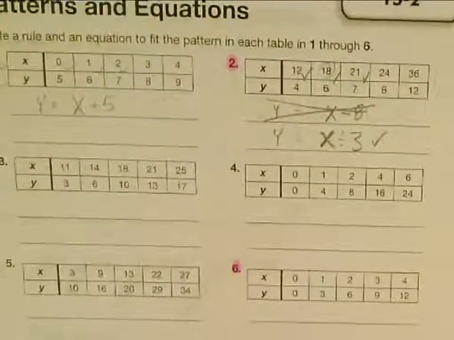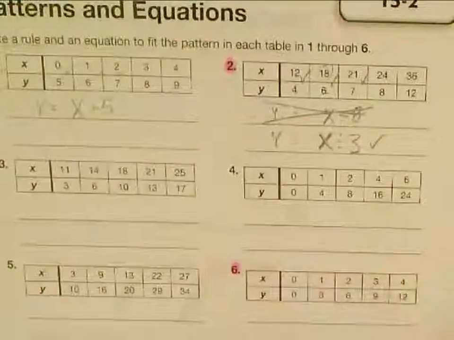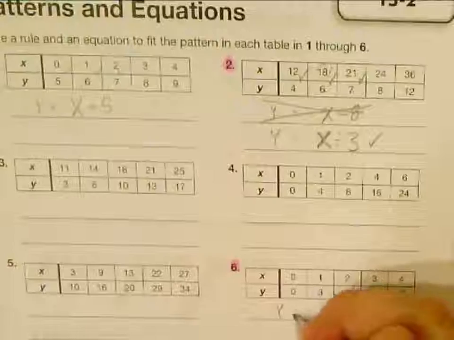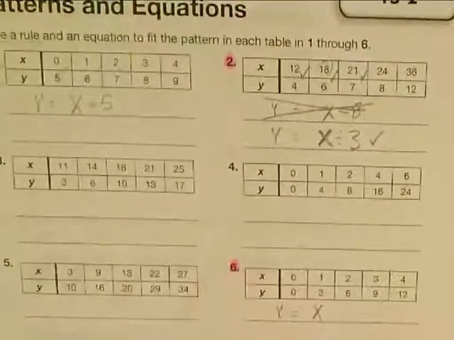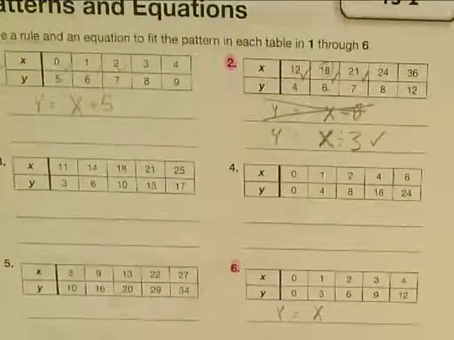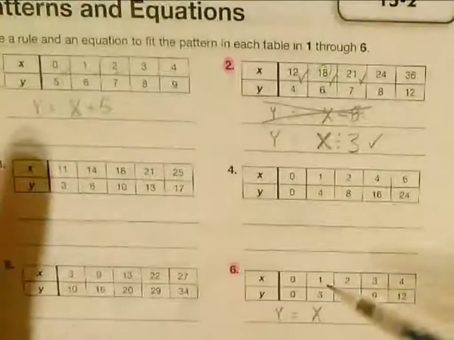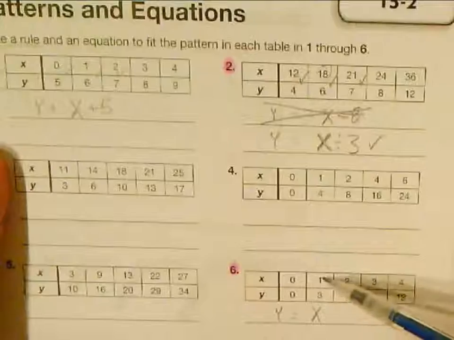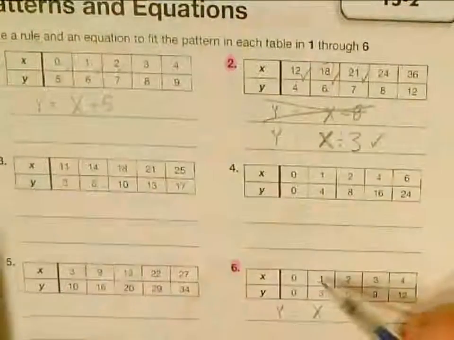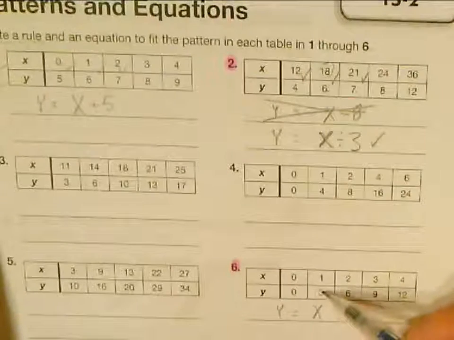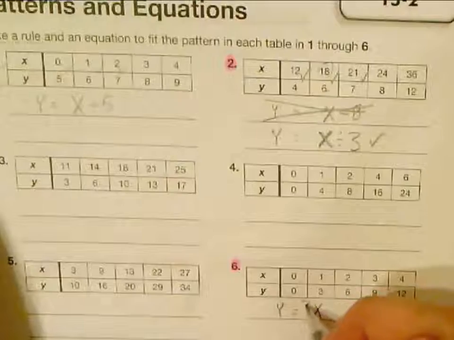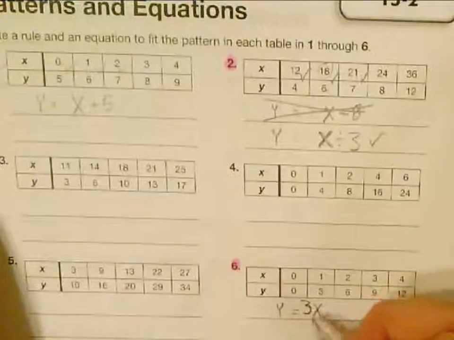All right, coming on back to number 6, we have when x is 0, y is 0. So right now, we have no idea, but they're definitely not adding or subtracting anything, so it's going to have to be a multiplying or dividing rule. Let's go to our second point. When x is 1, y is 3. Well, we know it's multiplying or dividing, so is this getting bigger or smaller? It's getting bigger, so that means this time we are using multiplication. So to go from 1 to 3, we would have to make it 3 times bigger.